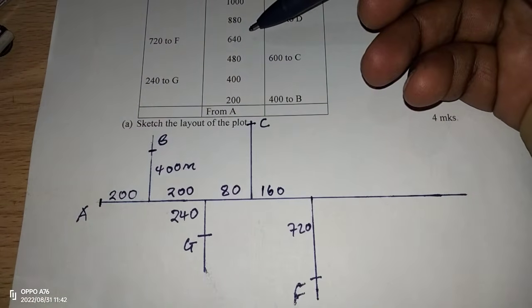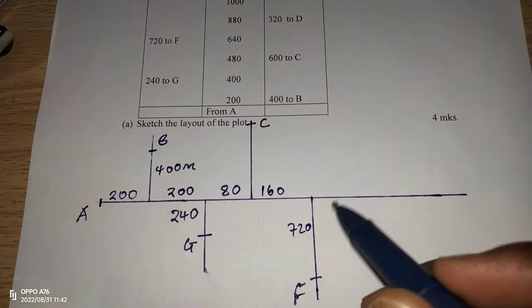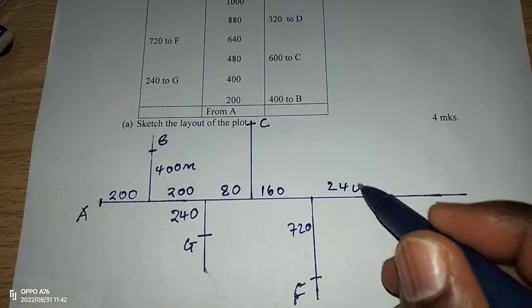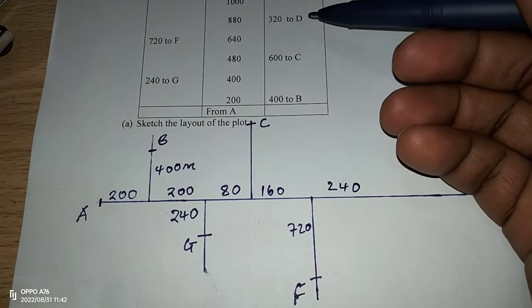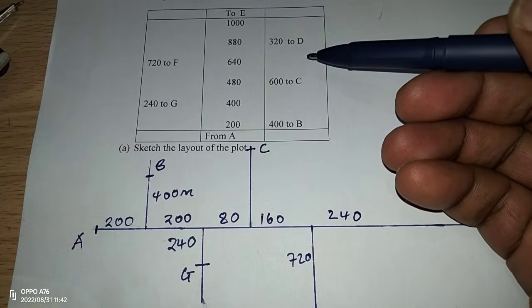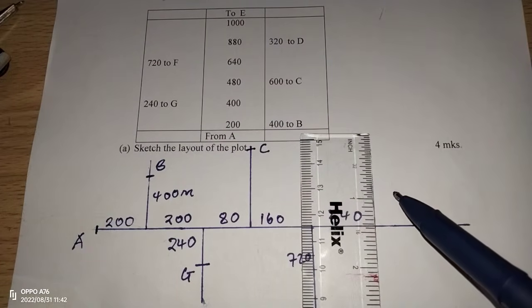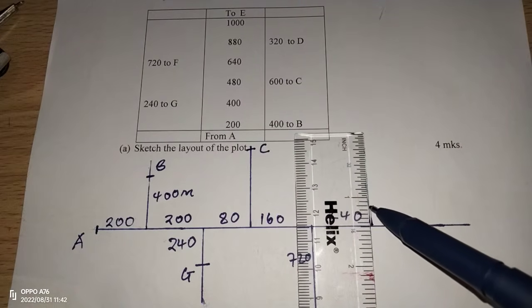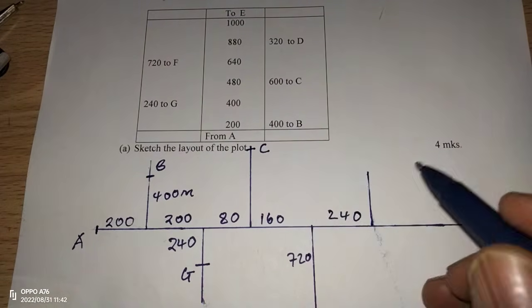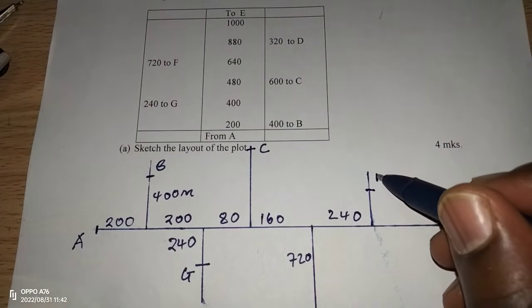Then we further proceed up to 880, and we are from 640. So this means we are adding 240. Then we move to D, on the side where C and B are, 320. So 320 should be shorter than 400. Therefore, 320 should be relatively lower than B. So this is going to be our D.